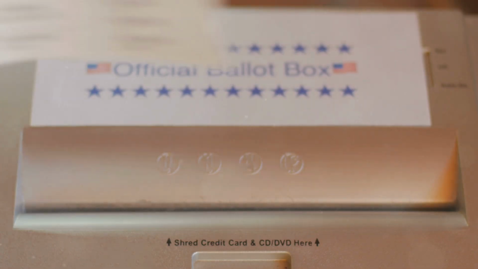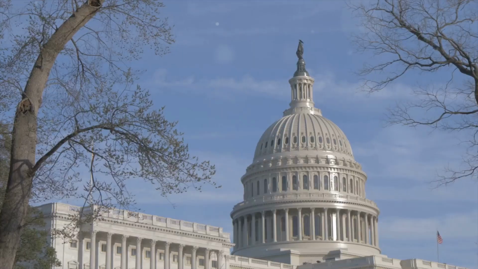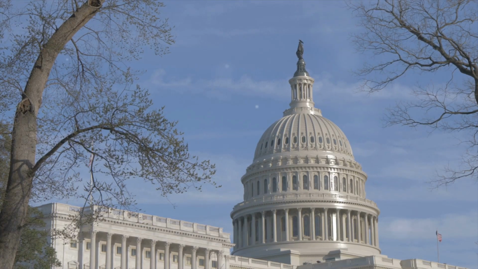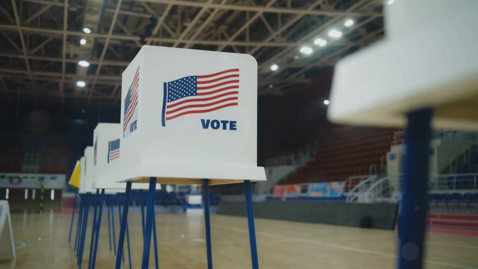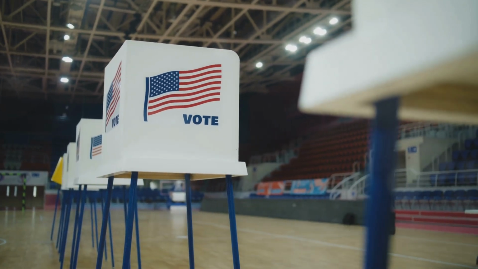Electoral vote counting and certification. In early January, the electors' votes are sent to Congress, where they are counted in a joint session presided over by the President of the Senate, who is the sitting vice president. This formal process is known as the electoral vote count.